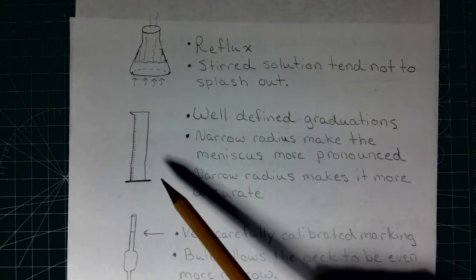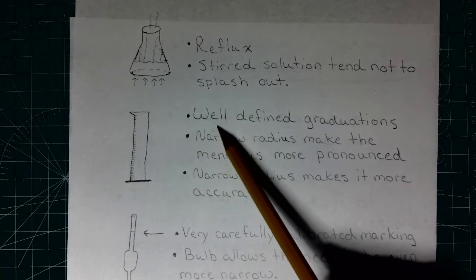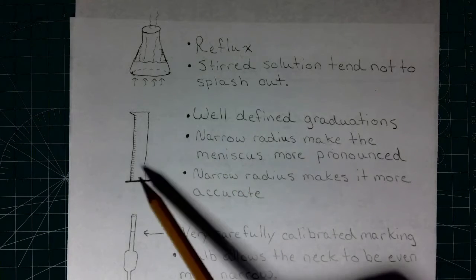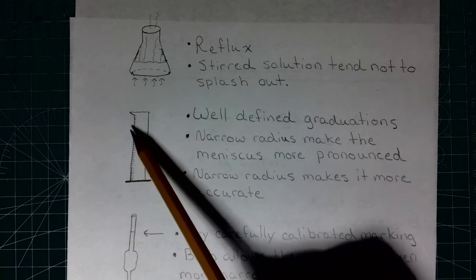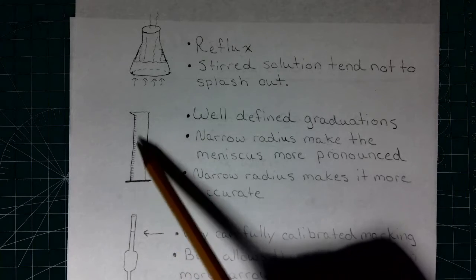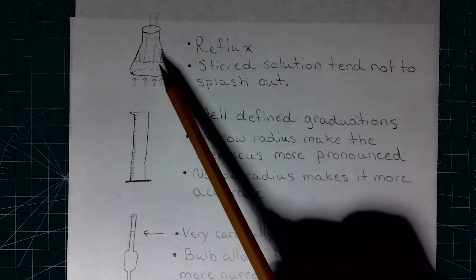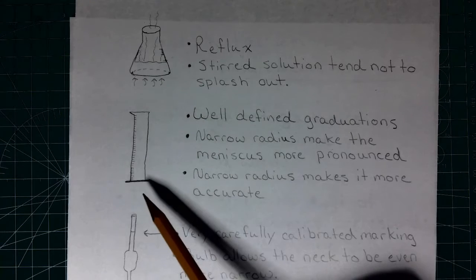Next, we have graduated cylinders, and these are going to have well-defined graduations. So there's going to be a lot of graduations, and they're going to be a lot more accurate than one that you would find on, say, an Erlenmeyer or a beaker.